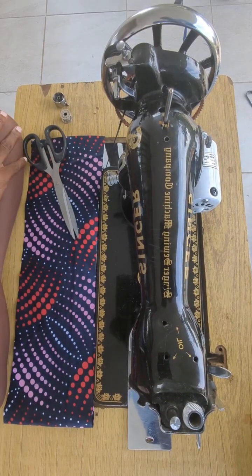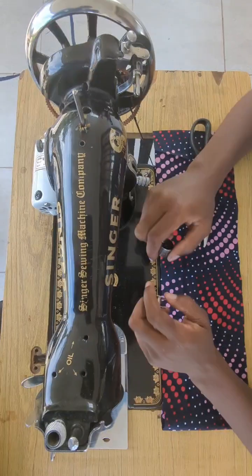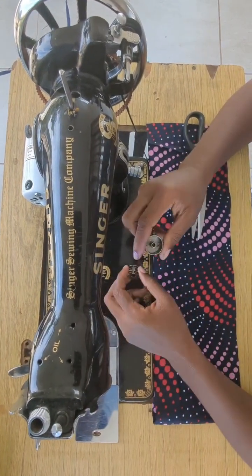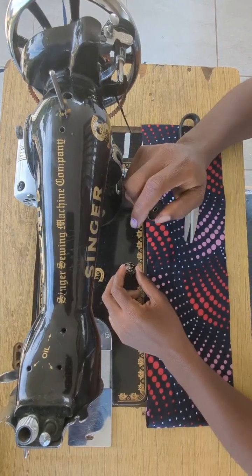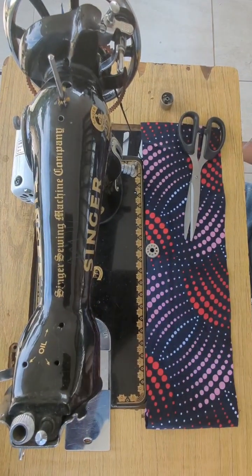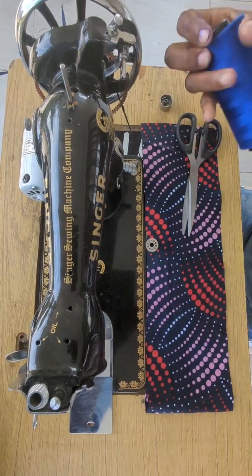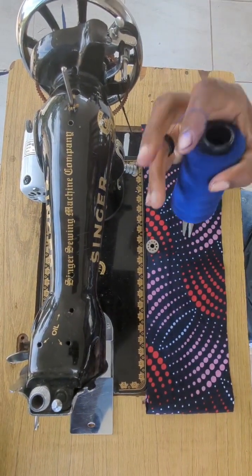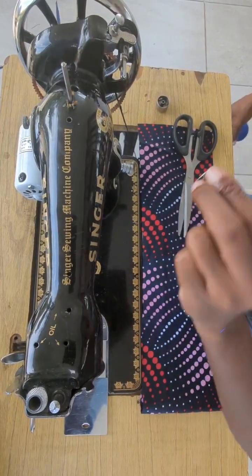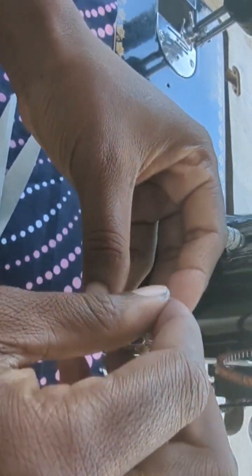So today we're going to learn how to use a thread or sewing machine. First thing first, we have a bobbin. This is a bobbin, and we have a bobbin case. The first thing we're supposed to do is wind the thread. This is a thread. Some of you call it cotton. So we have the cotton here, a corn cotton. We have to do the threading in this bobbin. So we get the thread, then we put it on our bobbin here.